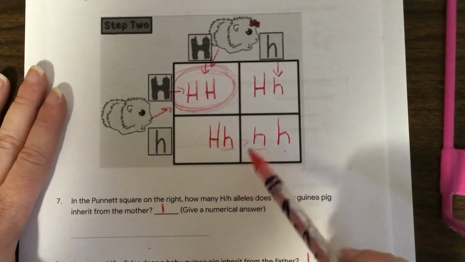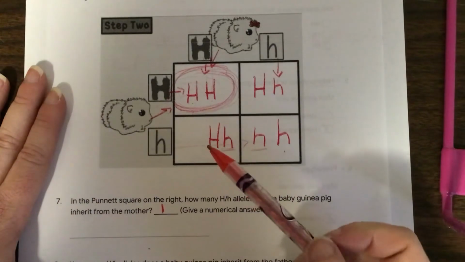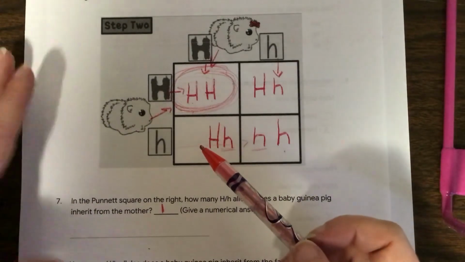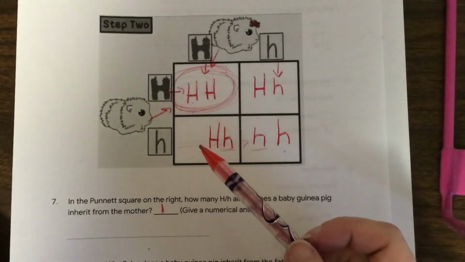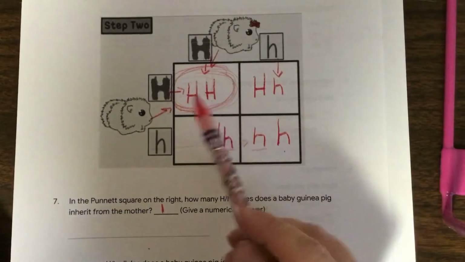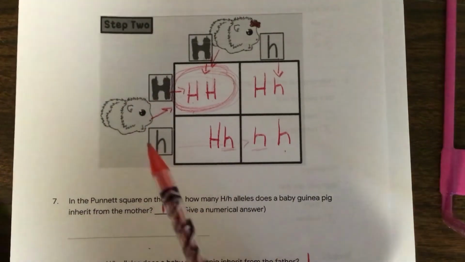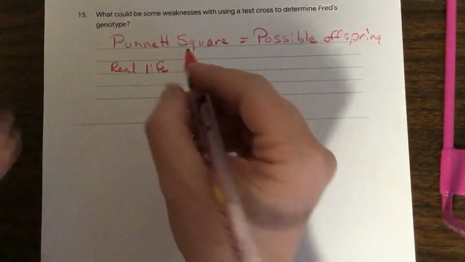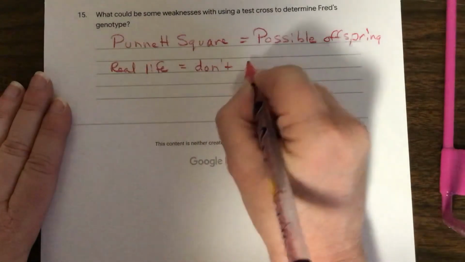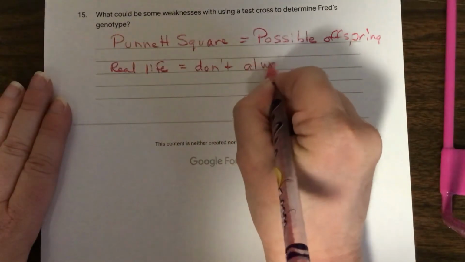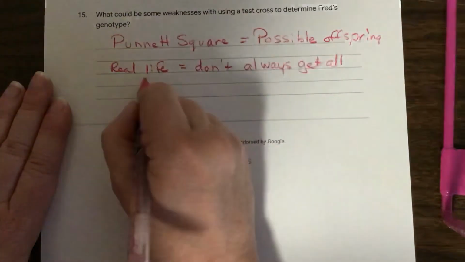So because each new baby is a new opportunity for probability, for what's probably going to happen, you may not get all of the possible babies, and so you might make a wrong guess about his genotype. So in real life, you don't always get all of the options.